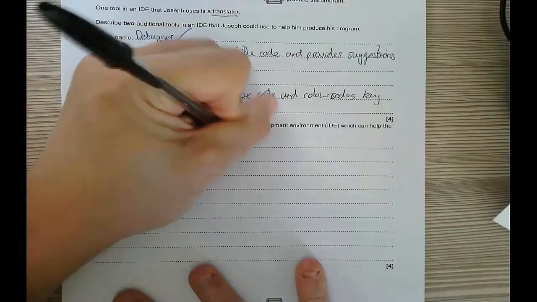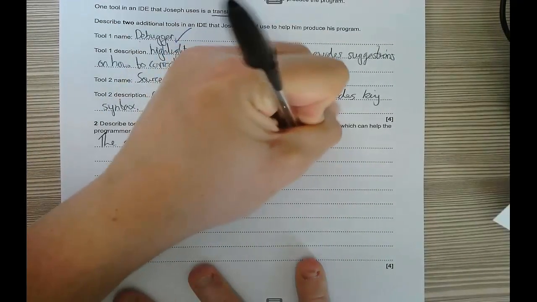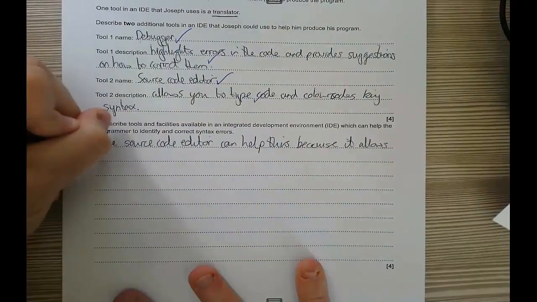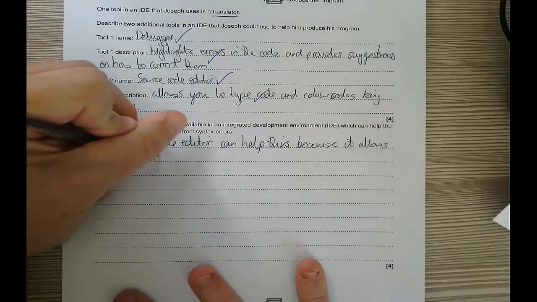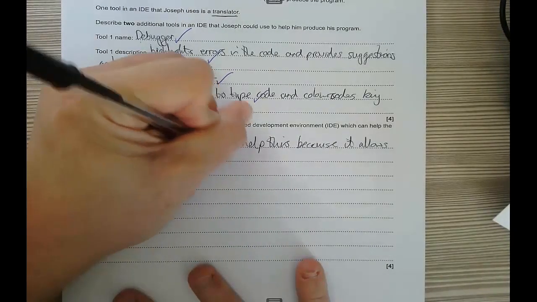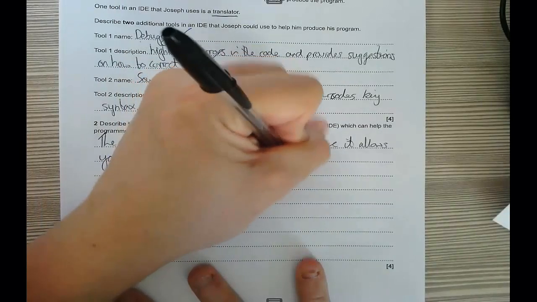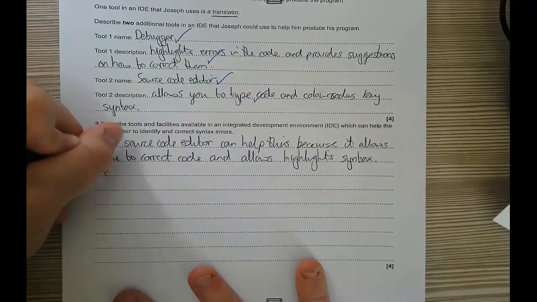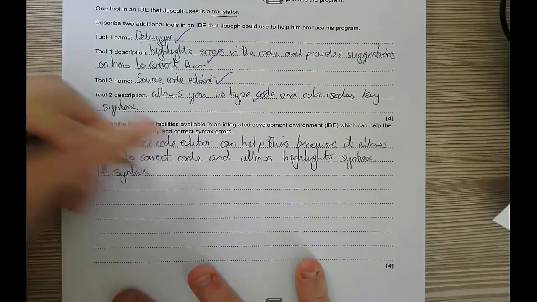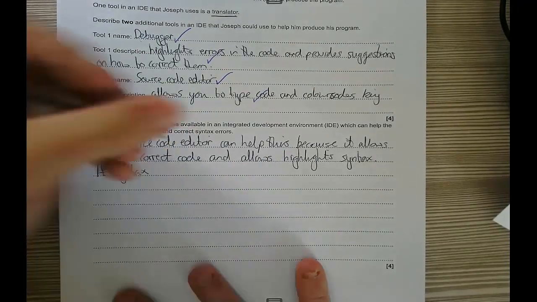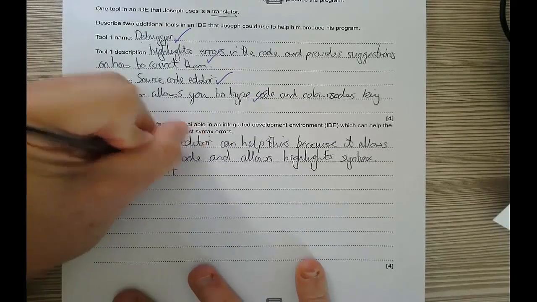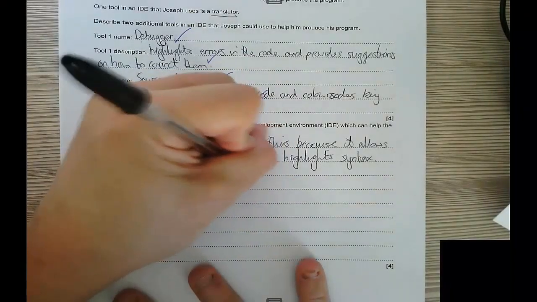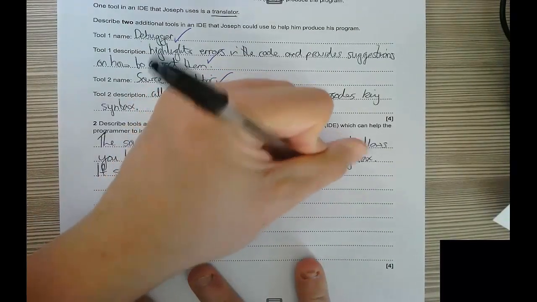So the first thing I'm going to write is the source code editor can help this, because it allows you to correct code and also highlights syntax. If syntax isn't highlighted, it could signify an error. So like if you write print but you put a capital P, it wouldn't turn purple, for example. So if syntax isn't highlighted, it could mean an error.